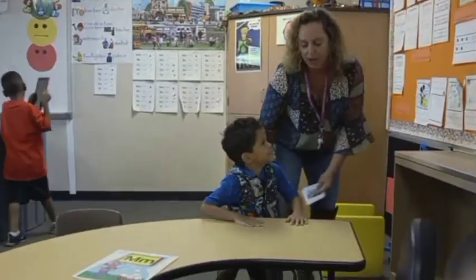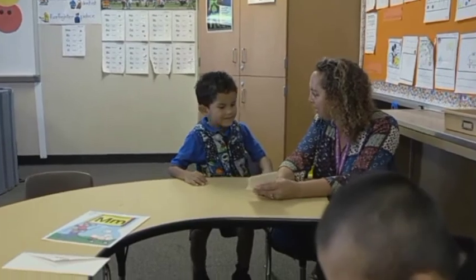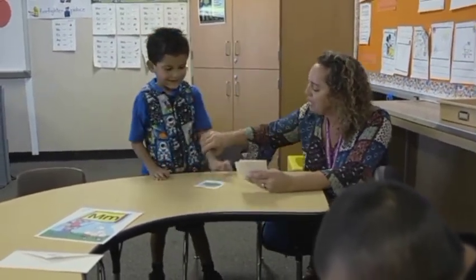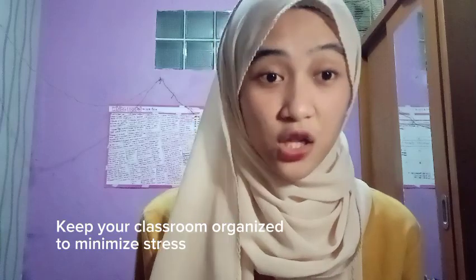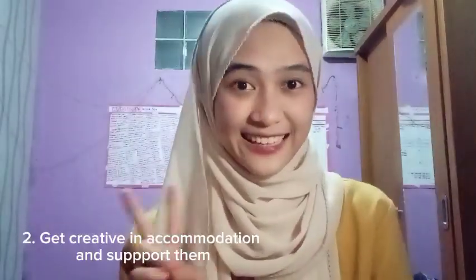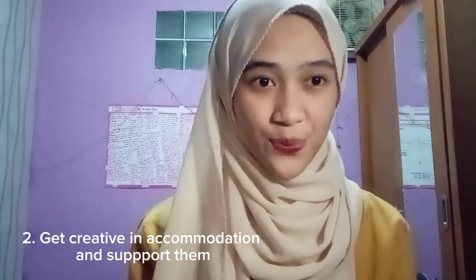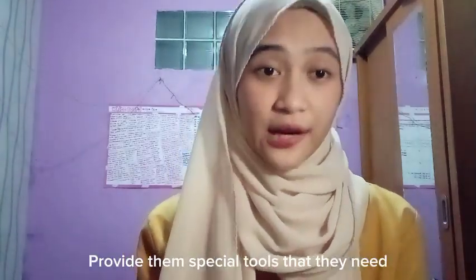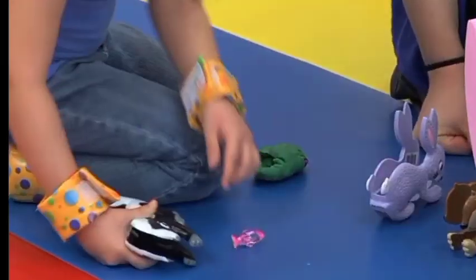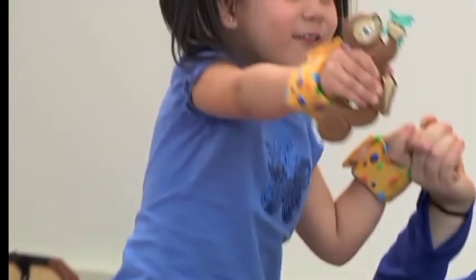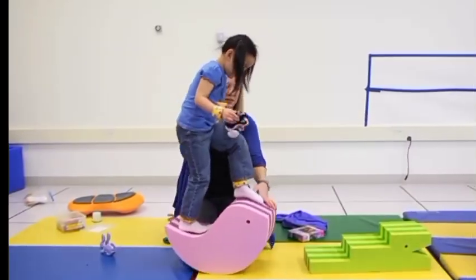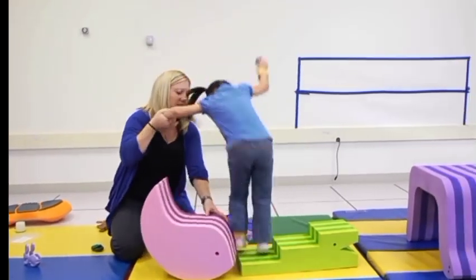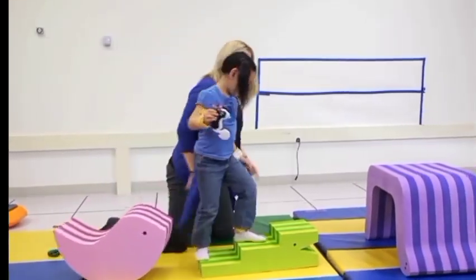The more complicated you make things, the more likely your students will become confused or frustrated. Keeping your classroom organized will also help them to minimize stress and distractions, and it can help them stay focused. Second, get creative with accommodation and support. Provide students with learning disabilities a special device that non-disabled children do not need. For example, giving a child with autism phonetic spelling software designed to automatically convert the student's typing into the word they intended to write.